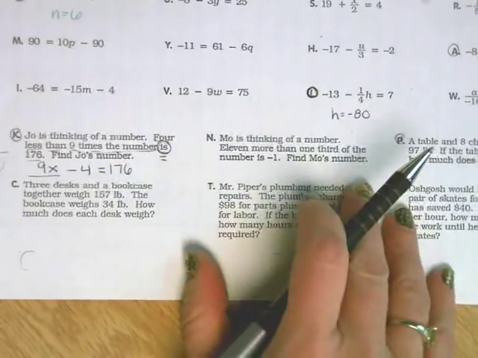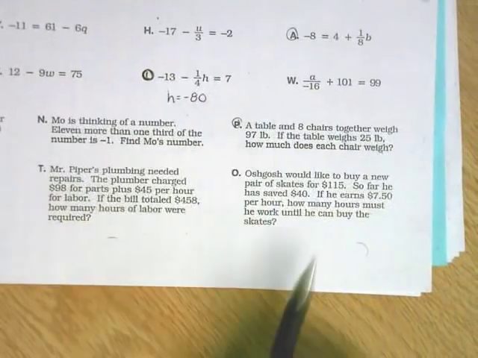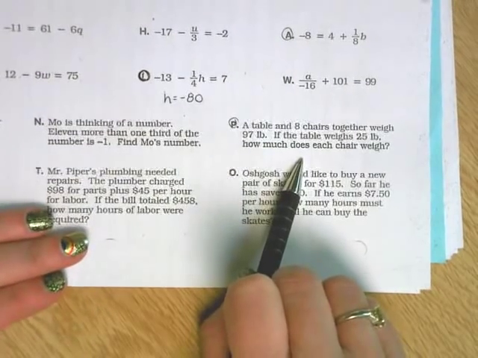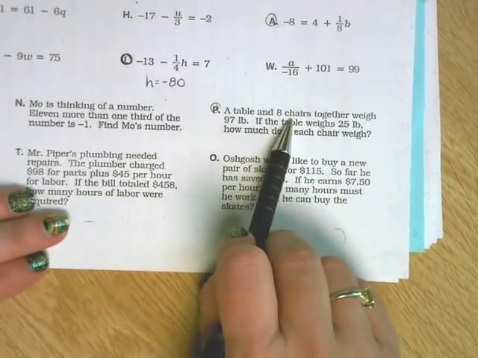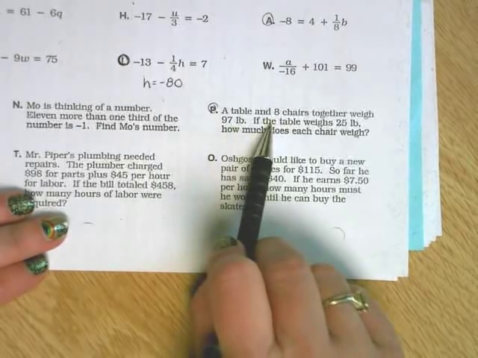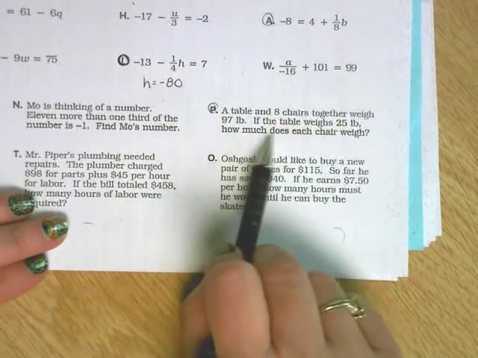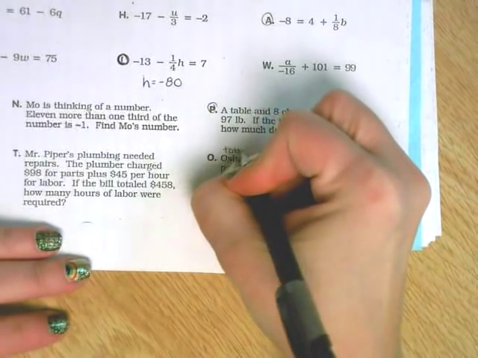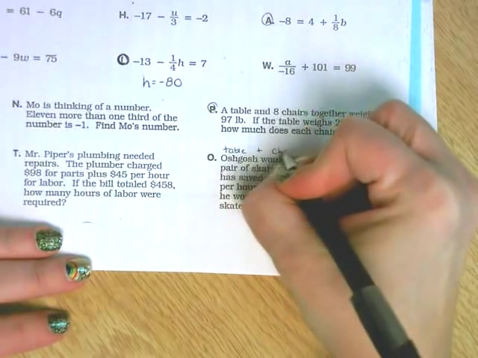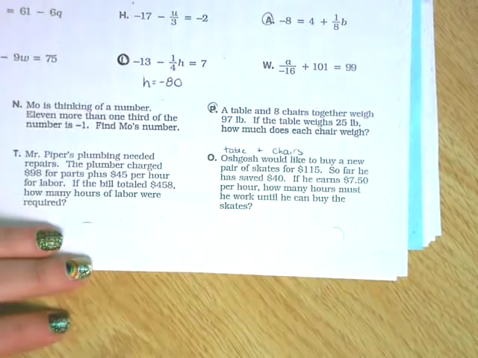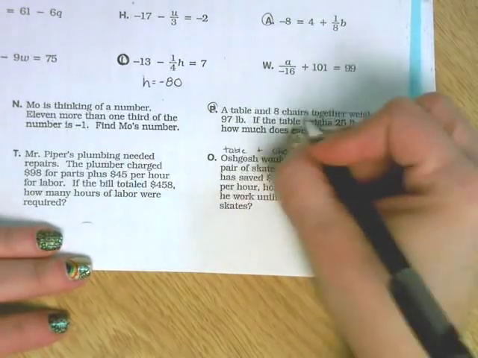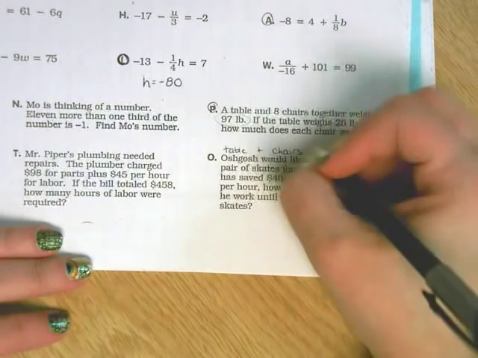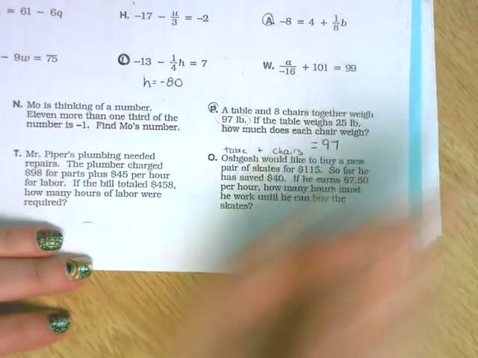All right, let's do one more. Let's skip over to P, and we can write this one right here, but then you'll also put it on your paper, solve it, and check it. A table and 8 chairs together weigh 97 pounds. If the table weighs 25 pounds, how much does each chair weigh? Okay, so we've got a table plus the chairs, just giving myself the situation, and all of that together weighs 97 pounds. Okay, so table plus chairs, all of it together has to equal 97 pounds.